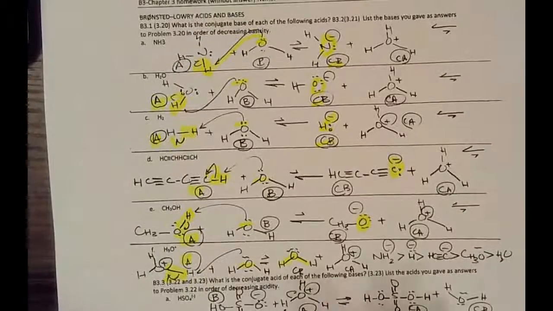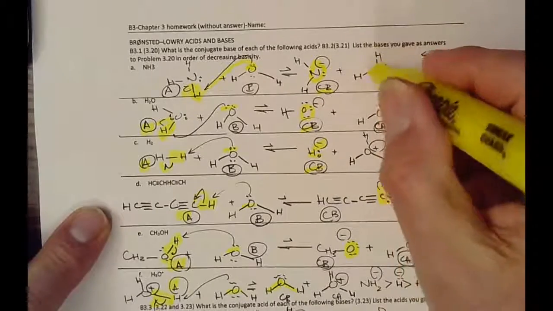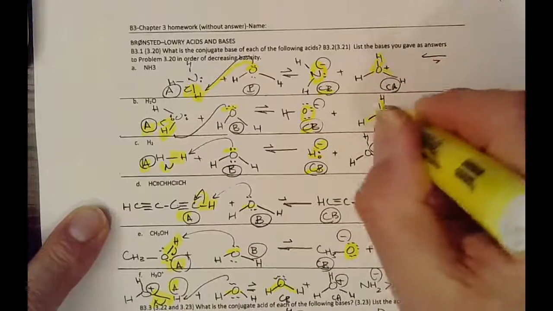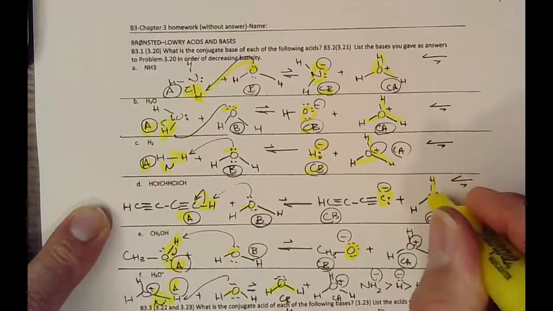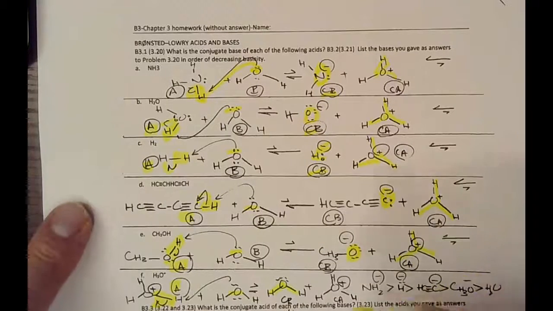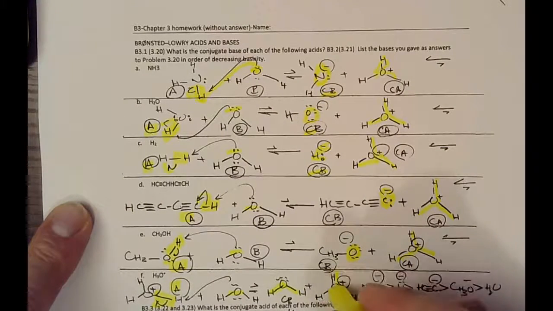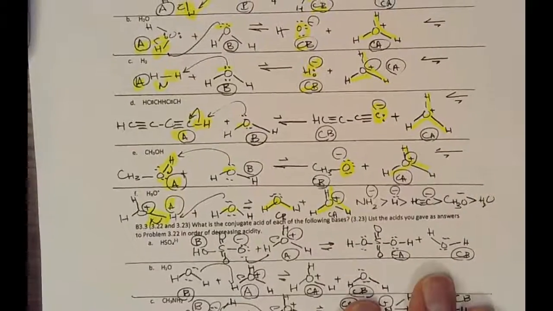Because we use water as the base, all the reactions they propose here are going to make hydronium ion. So hydronium ion is basically water that has an extra H plus. And here it all is together, so here's the hydronium ion.